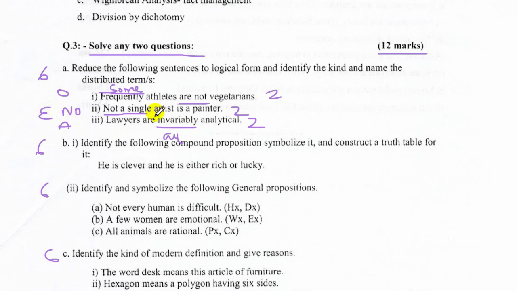Then once we know what type of proposition it is, we can state whether it is a distributed or an undistributed term. Okay, so I have gone into detail and covered all different combinations and permutations of question 3A. Okay, this comes in the exam paper every year that I have seen in the last many papers.